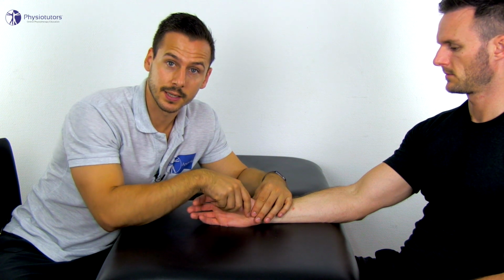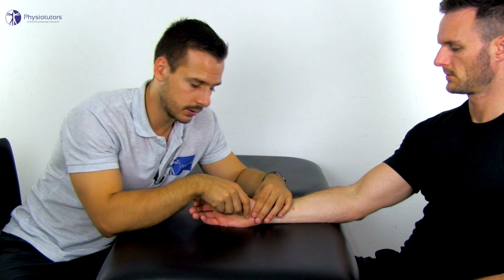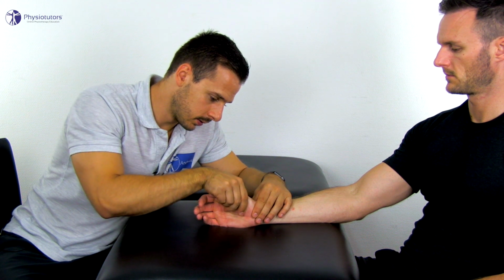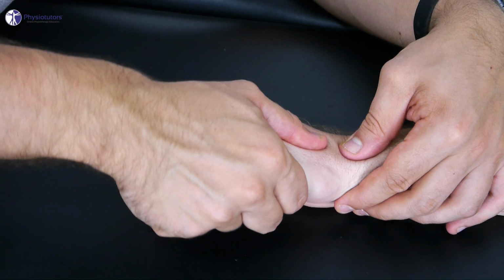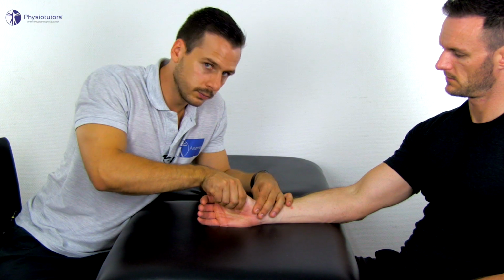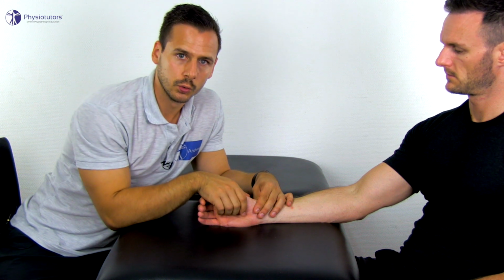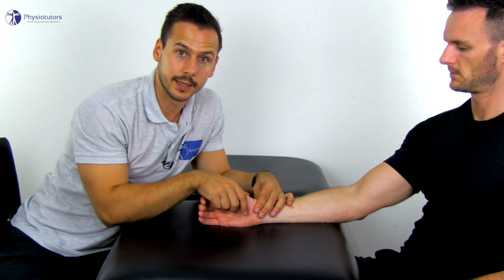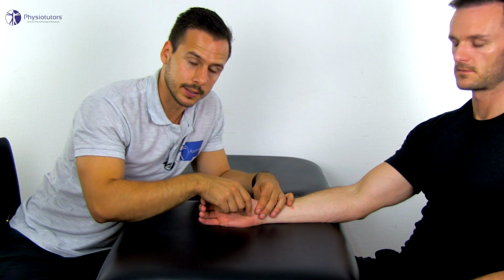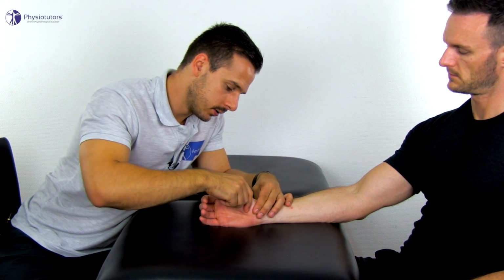For adduction, roll into dorsal and slide ulnar direction and add the glide into palmar and slide radial direction. For abduction, roll into palmar and slide radial direction and add the glide into dorsal and slide ulnar direction.